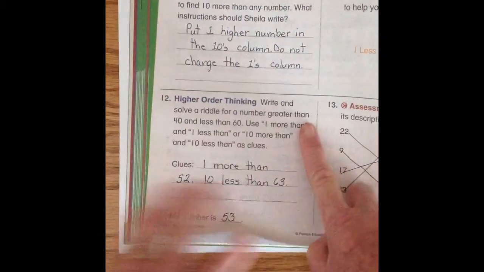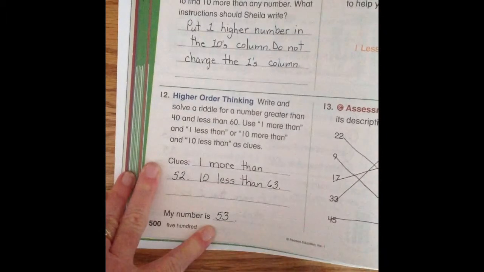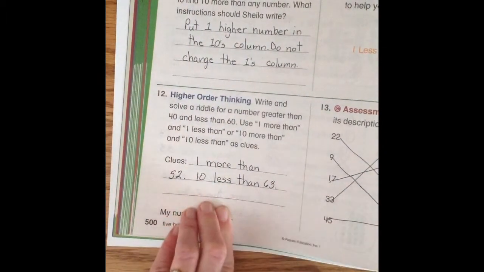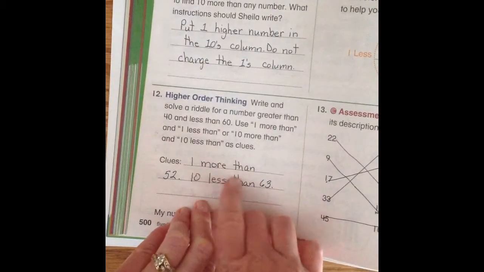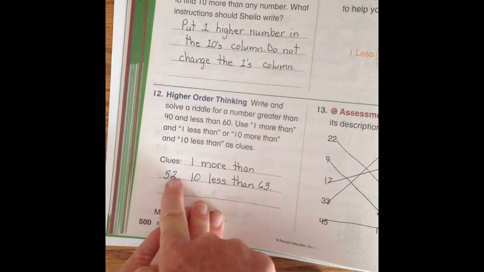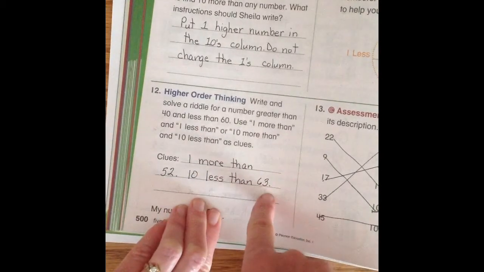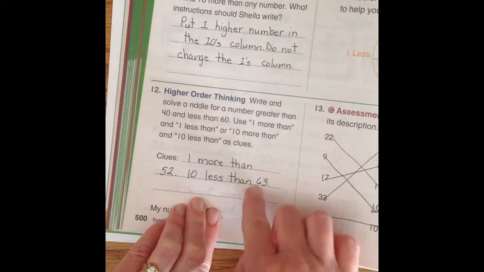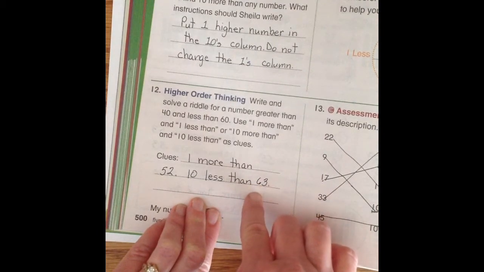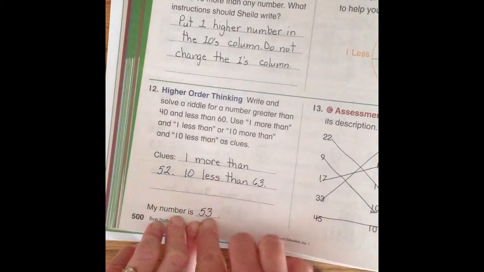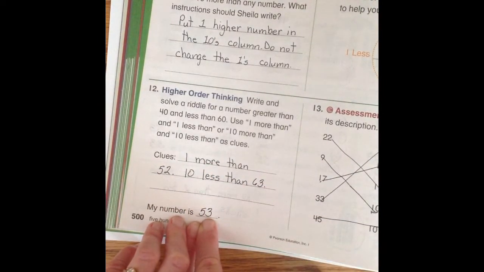Okay, write and solve a riddle for a number greater than 40 and less than 60. So you could pick any number. So I'm going to hide the number. You may have already seen it, but I'm going to hide it. It says the clue is 1 more than 52. So I'm going to take my 1s column and make 1 more. That 2 would then become a 3. 53. 10 less than 63. So my 10s will be less. So instead of the 6, it'll be 5. There's 53 again. So both of these clues lead you to the number 53.